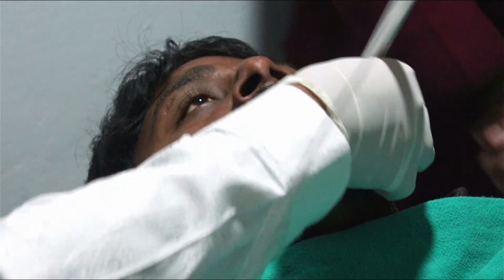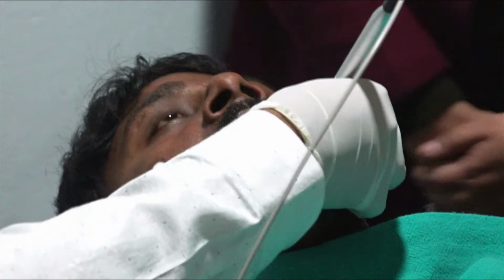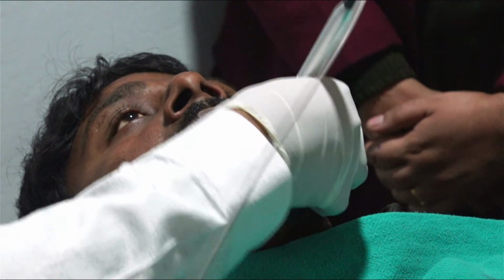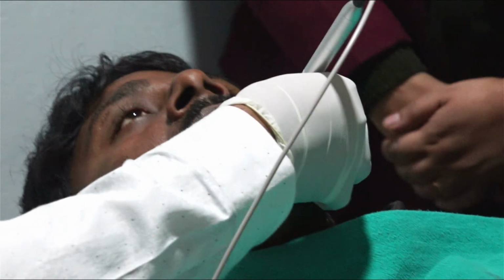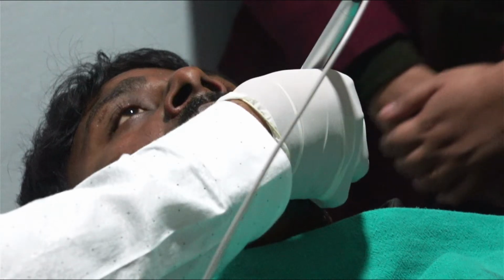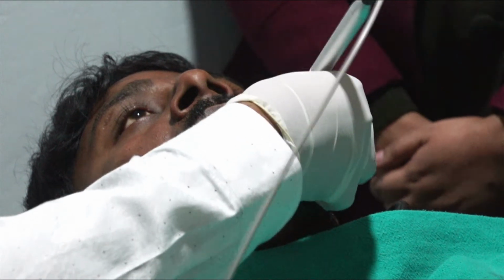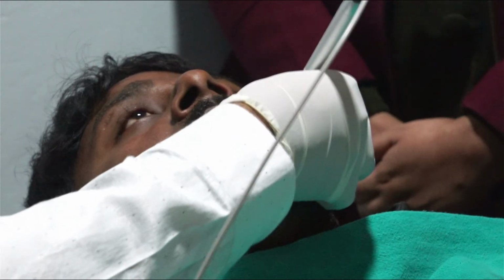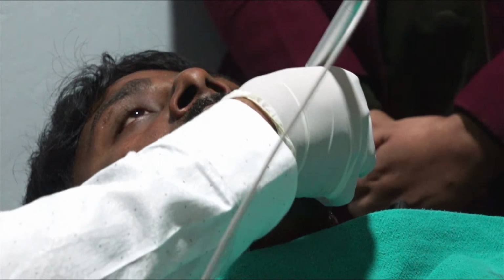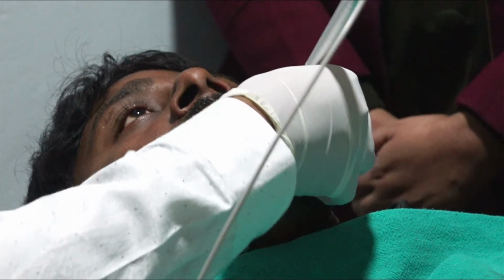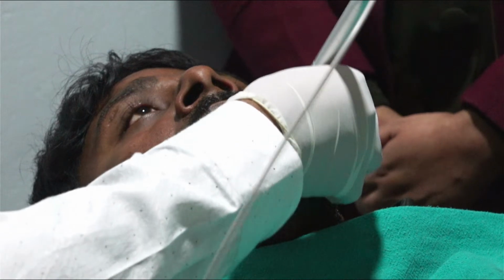So even while giving any local anesthesia, we can do this. So the sensation of the prick also will be less. Pain-free injection.